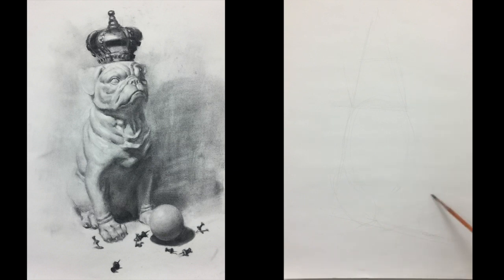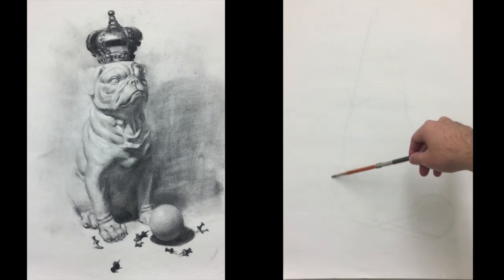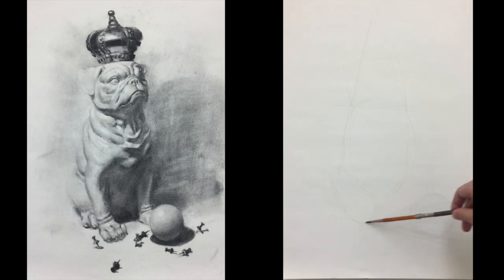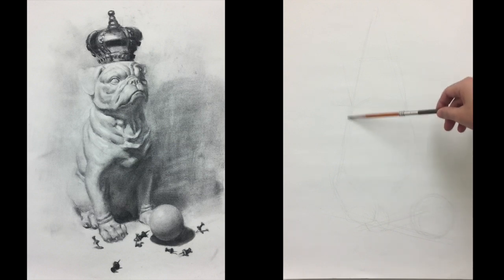It seems the golf ball needs to be bigger. This is the size of the golf ball. Okay, the space in between is about right here. Nothing final at this point. I just want to make sure the angle is correct. The back paws and then the front paws right here. And the angle of the leg.